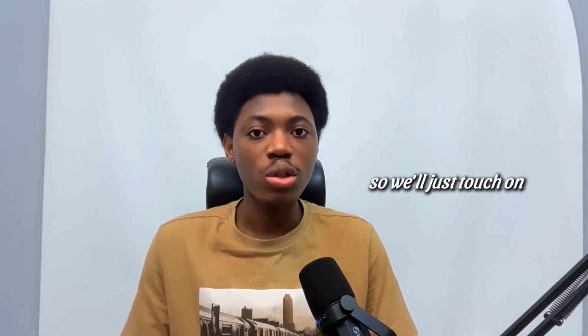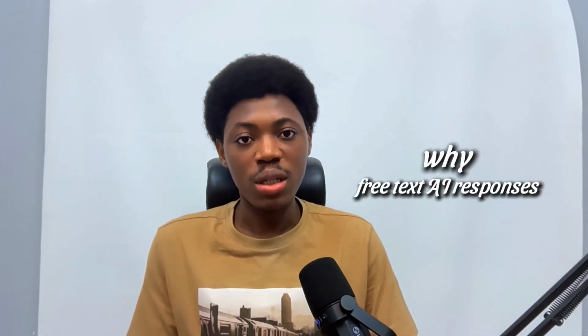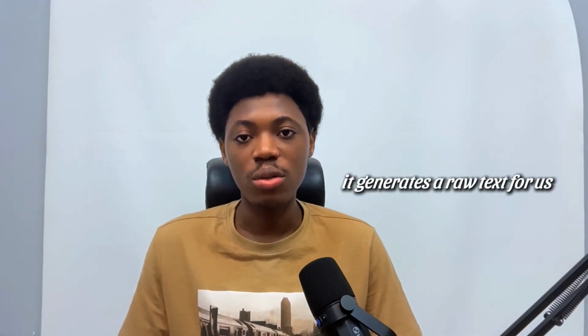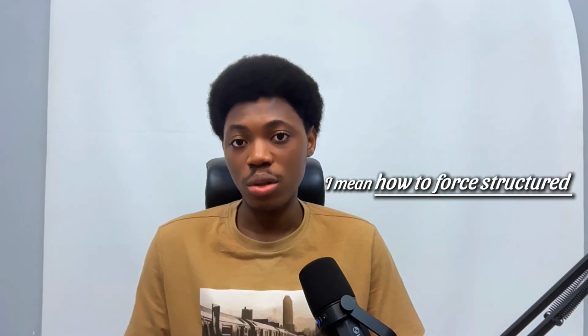So we'll touch on some key agenda points and why they matter. Part of it is why free text AI responses are dangerous. That is, when we prompt AI, it generates raw text for us, so why is that dangerous to our production-grade Flutter application? The second point is how to force structured responses using Gemini. When we consume endpoints, we receive JSON data that is forced into a particular structure. With AI as well, we can force the structure of a particular response.